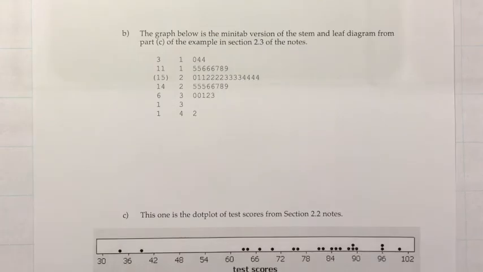So a couple more examples. The graph below is the Minitab version of the stem and leaf diagram from part C of the example in section 2.3 of the notes.